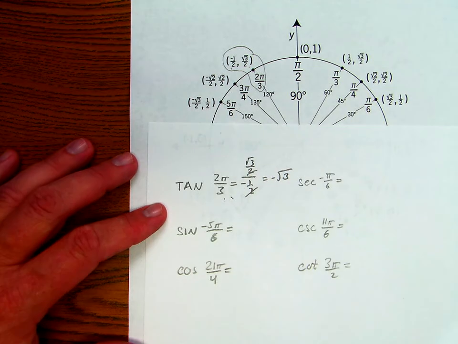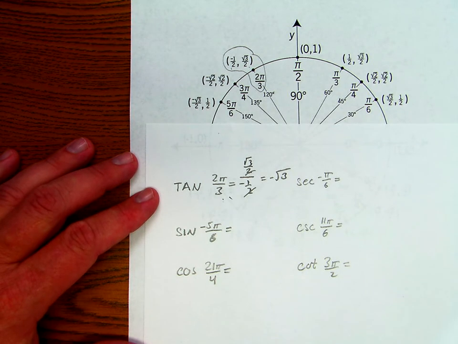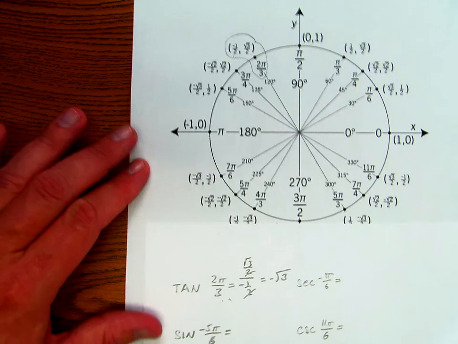Negative root 3. The tangent of 2 pi over 3 is negative root 3. Reviewing some other stuff that we've talked about.